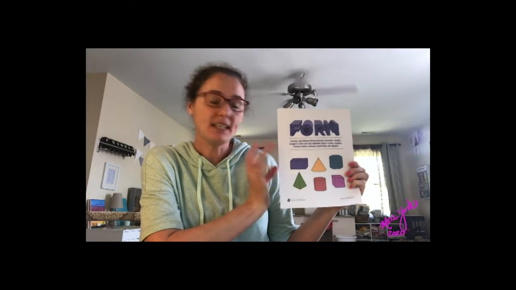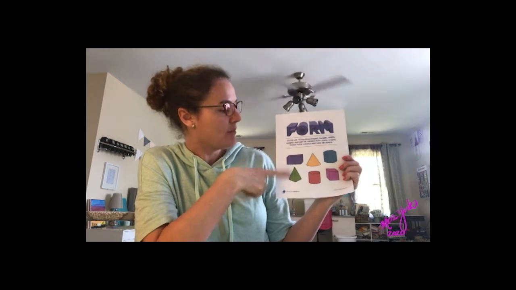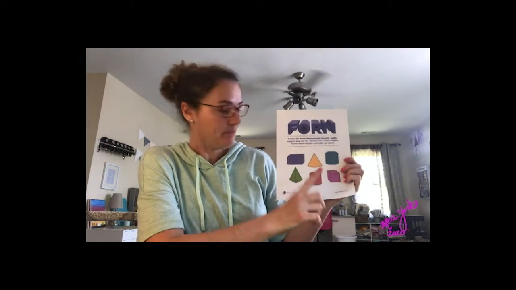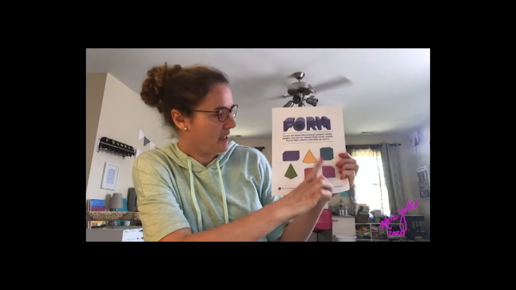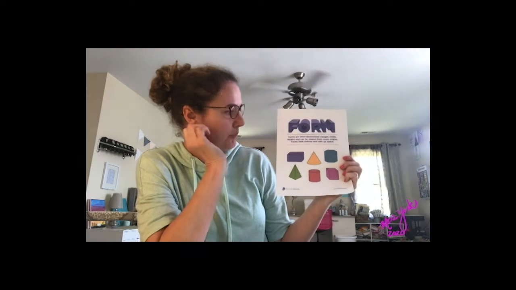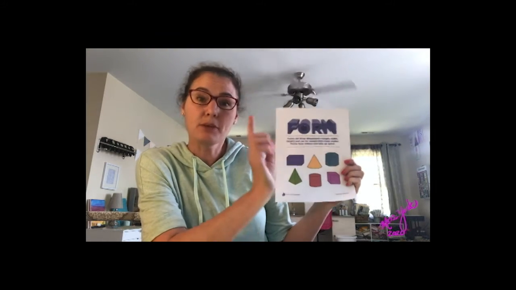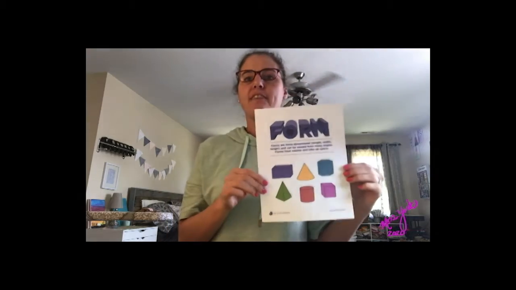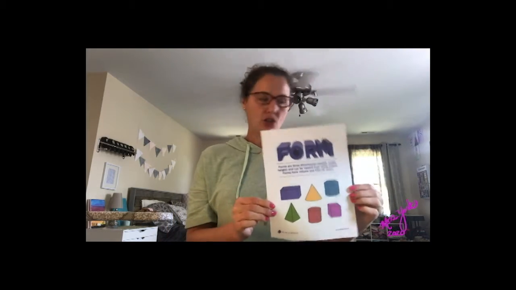Now, this is flat, this is two-dimensional, but these are made to look like forms. So when we look at these, we see a pyramid, a cylinder, a cube, a cone, a rectangular prism. Not sure what that one is. We'll have to figure that one out. But a form is three-dimensional.